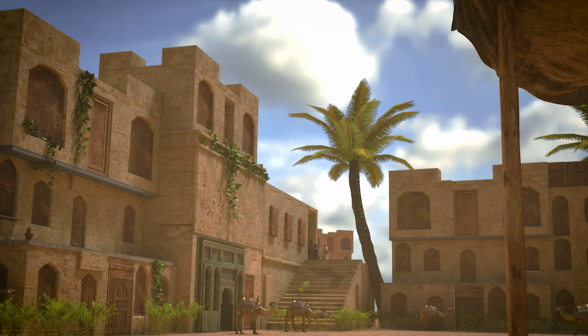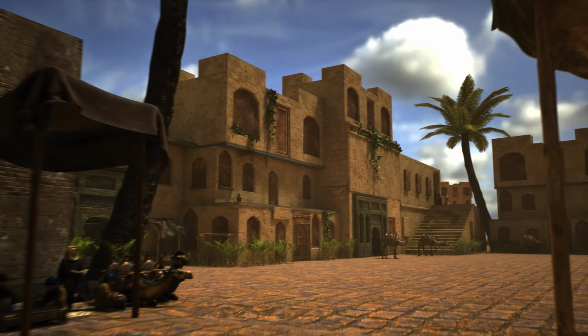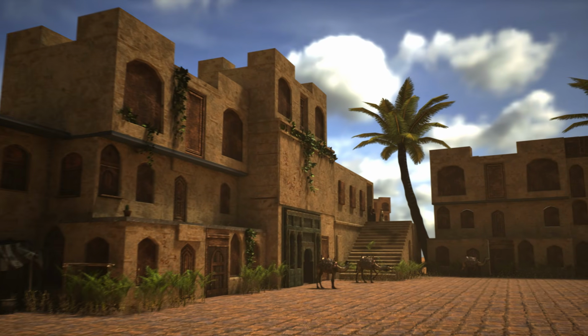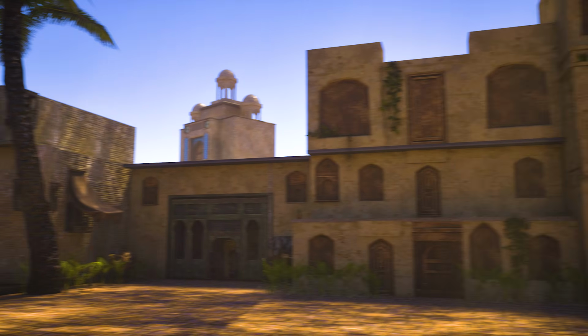Most beginners think adding more assets automatically makes an environment better. In reality, it's usually the opposite. The more you can create with fewer pieces, the stronger your modular system becomes. That's why environments don't begin with details. They begin with reusable building blocks.